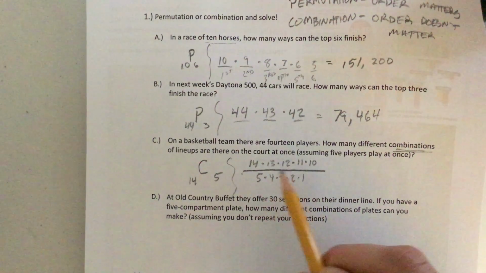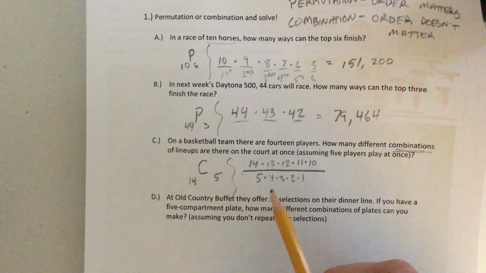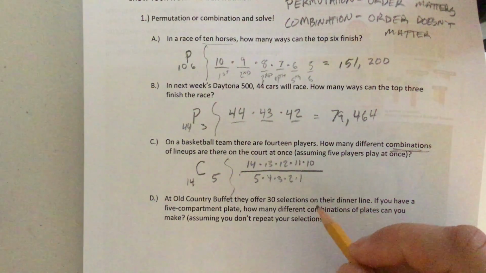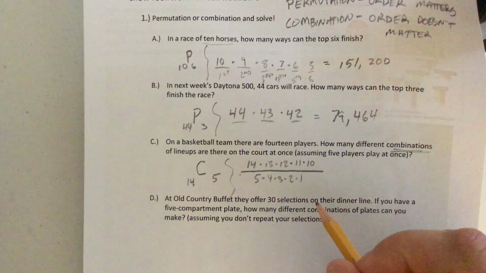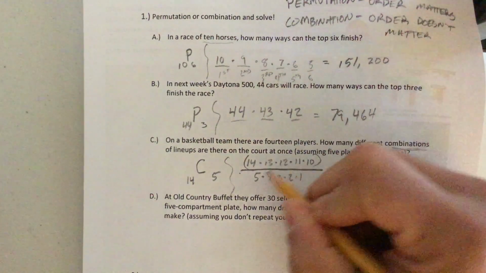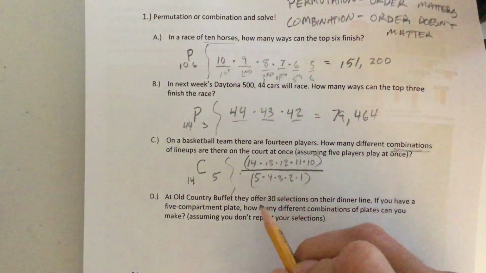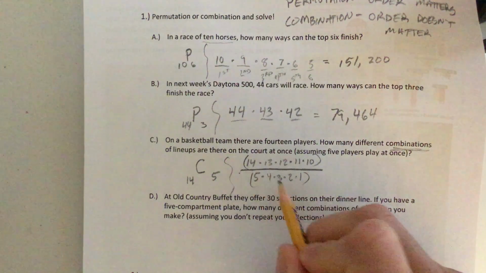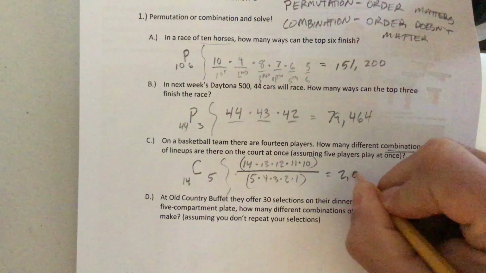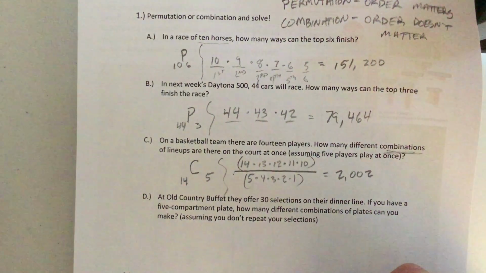Okay. I know doing this by hand is going to be a little bit of a pain. Once again, that's why I included the combination and permutation online calculator. Okay. But when you run that, multiply your numerator divided by your denominator. Make sure you include parentheses when you're typing that in, folks. You end up with 2002.